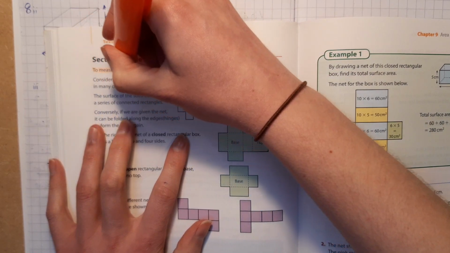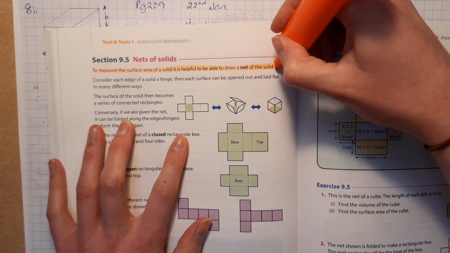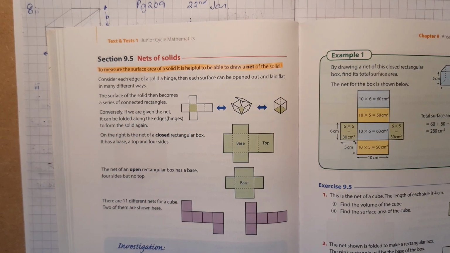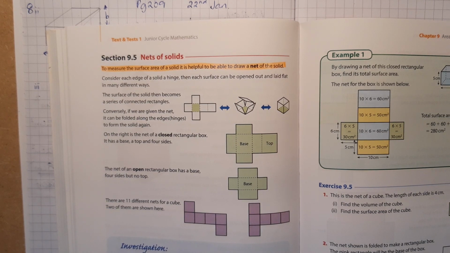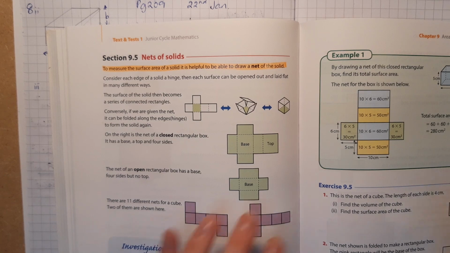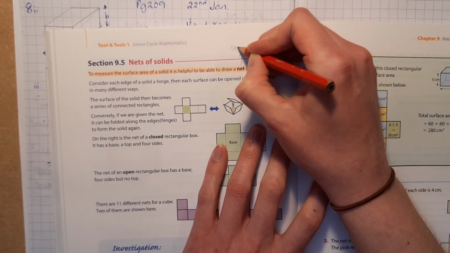So sometimes doing surface area can be tricky. And if you were able to draw the net, and I'm going to explain what that is in a second, it makes it easier to visualize what all of the surfaces are. If you do technical graphics or graphics, a net is the exact same thing as a development.